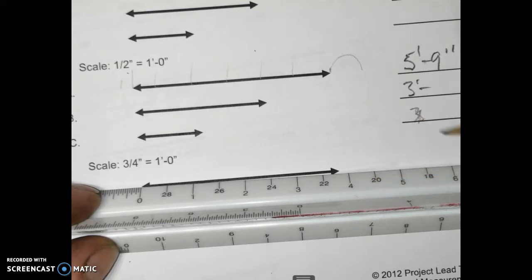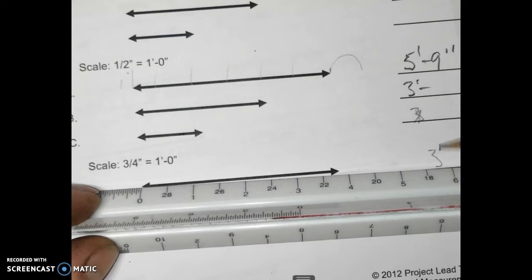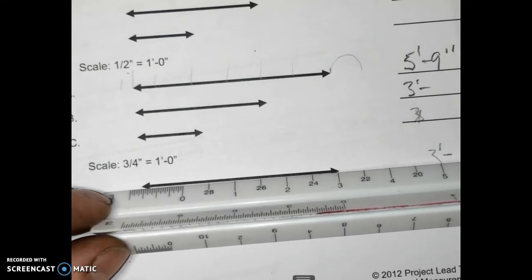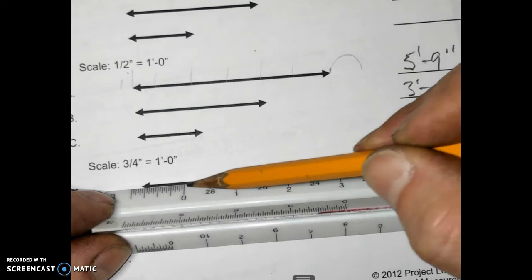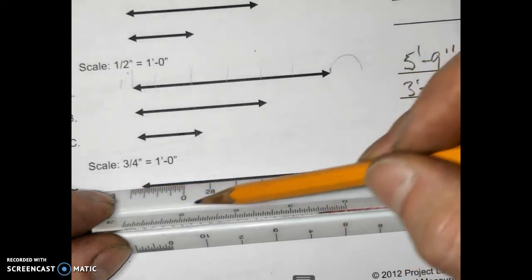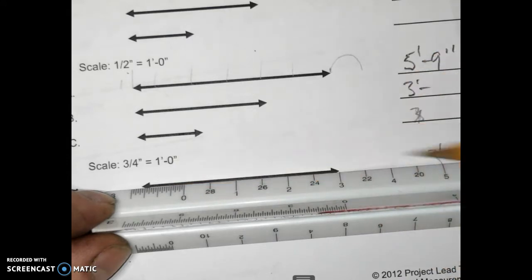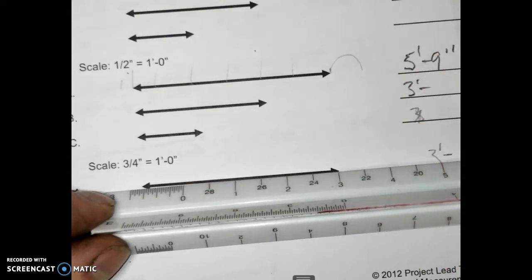Down here. Oops, this one. How many inches? I'm going to go to that 3 foot mark, and I'm going to count the exact same way. So this is 12 inches worth here. Find the pattern. Where's my 1 inch mark? Where's my 2 inch mark? Count, count, count. Okay, same way for that one.